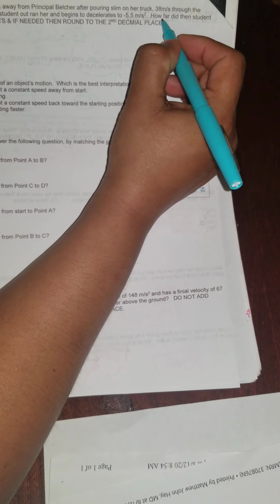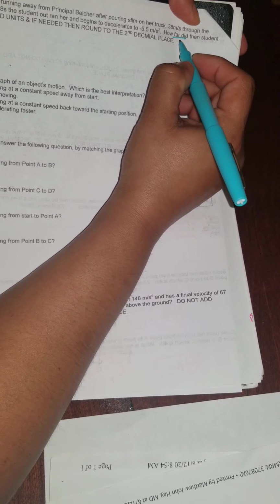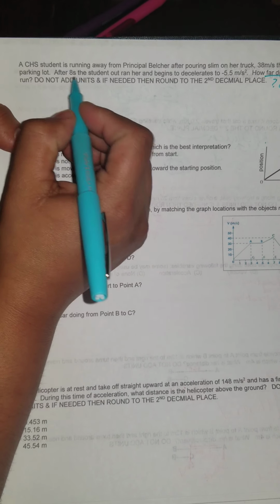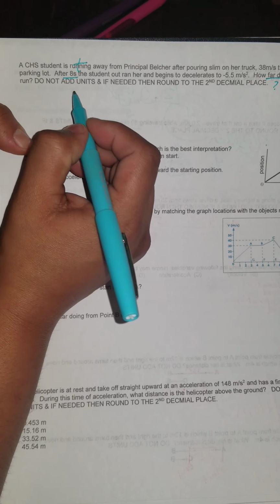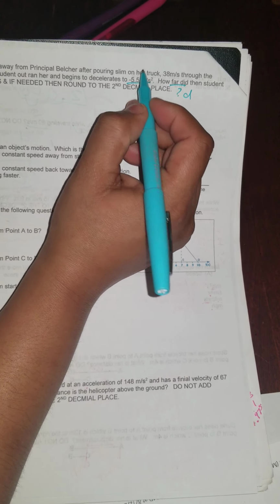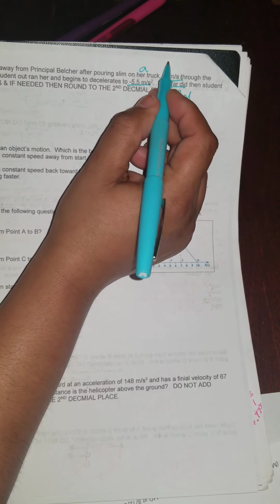Let me come over here and label all my stuff. We're looking for how far, question mark, distance. They gave me T, which is 8 seconds. They gave me A, and they gave me the VI.